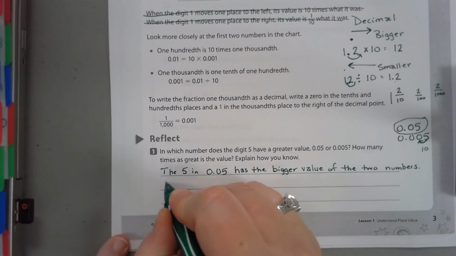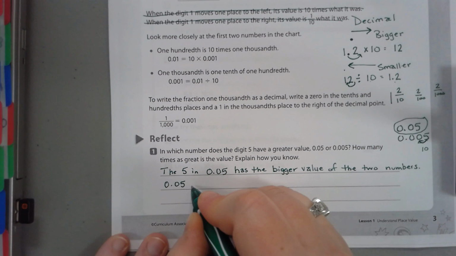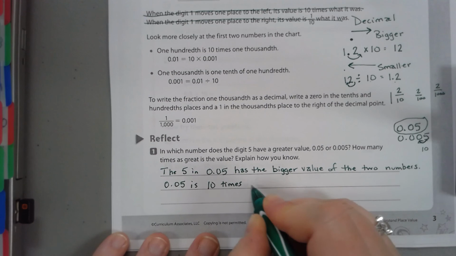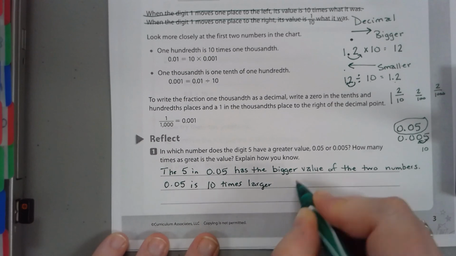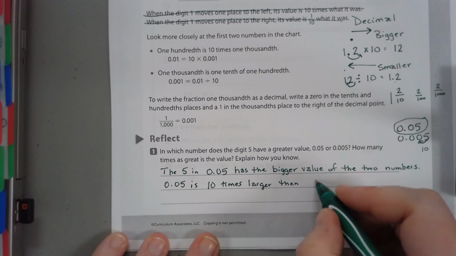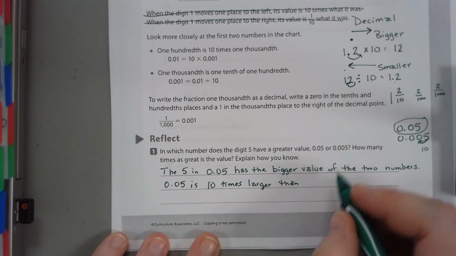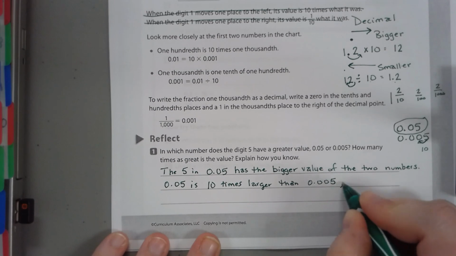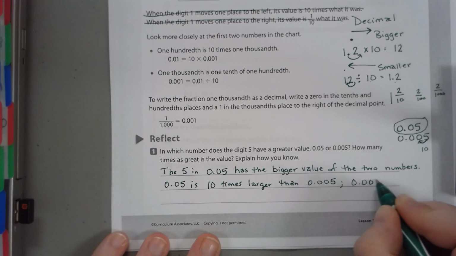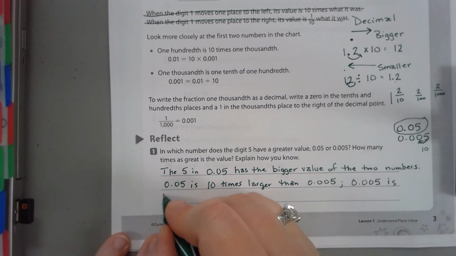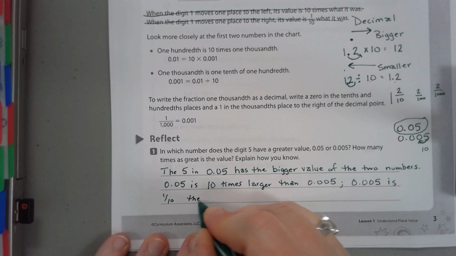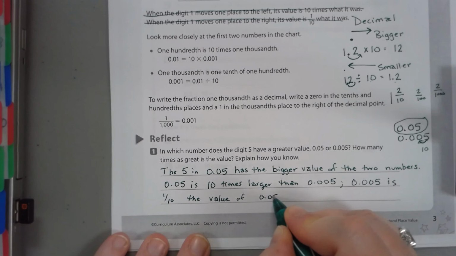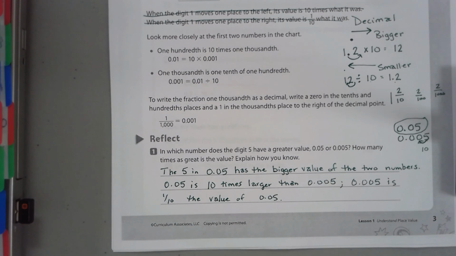We could say 500ths is 10 times larger than, I'm sorry, we're comparing 5,000ths, or we could say 5,000ths is 1/10 the value of 500ths.